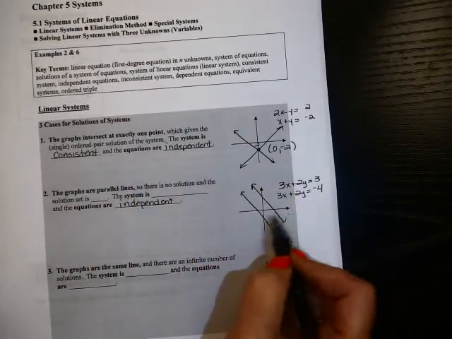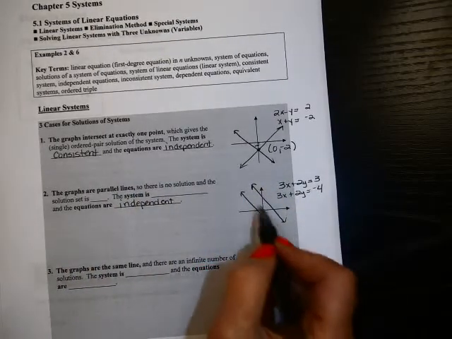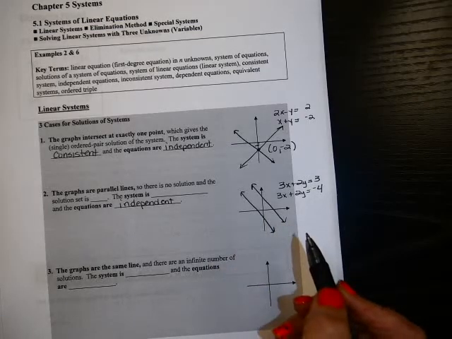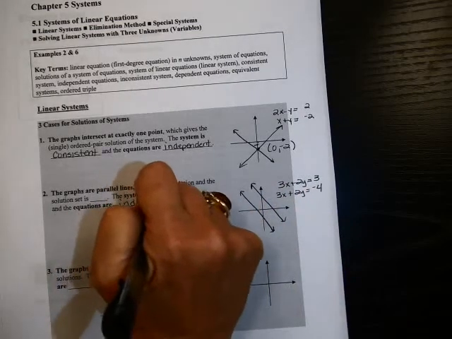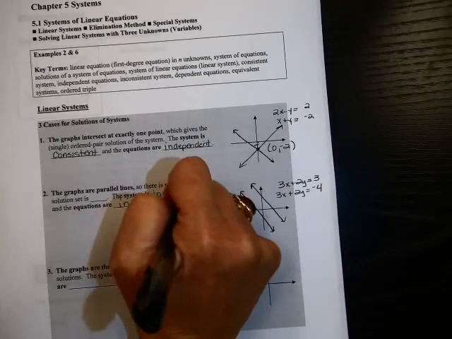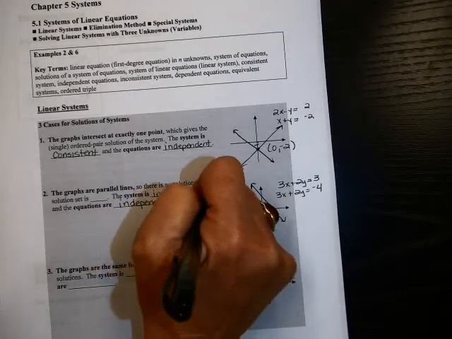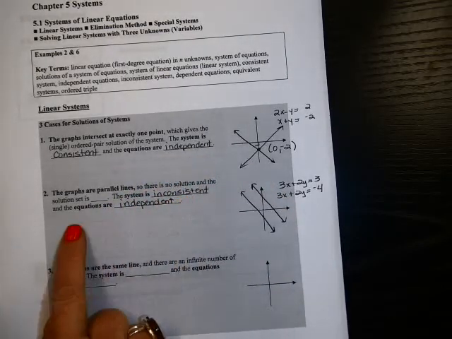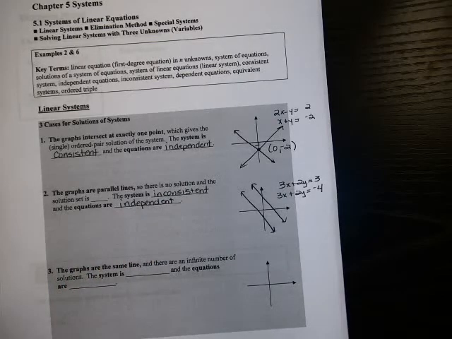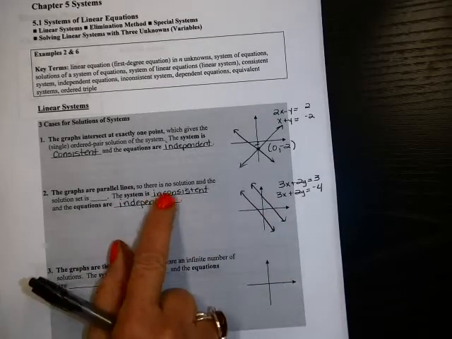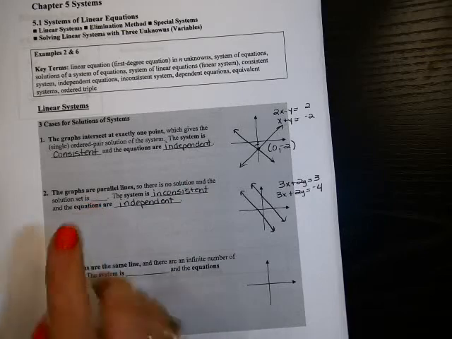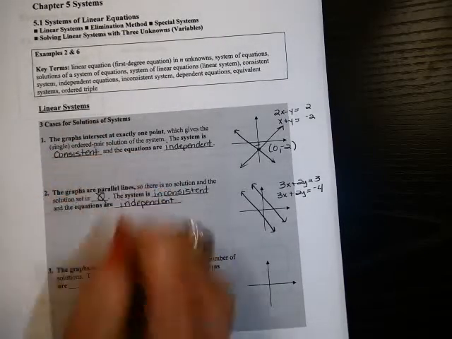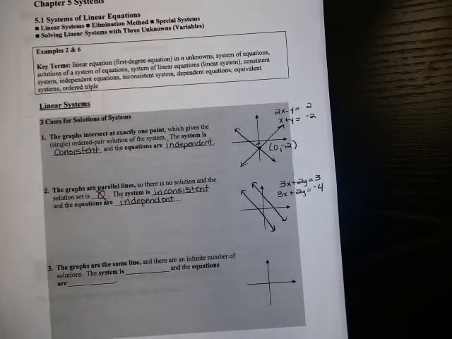But there is no solution. There's no point of intersection. So this is an inconsistent system. The equations are independent, but because they're parallel, there's no solution. So we write the solution set as being no solution.